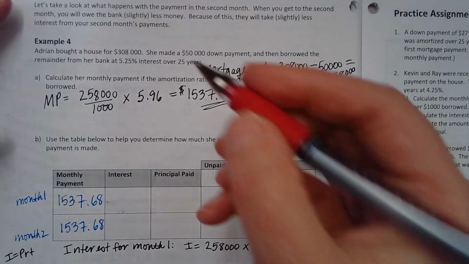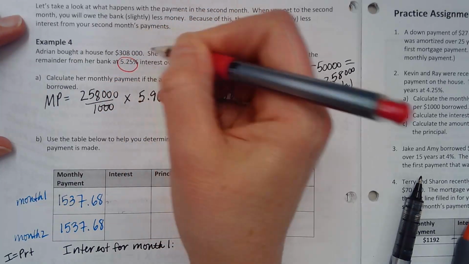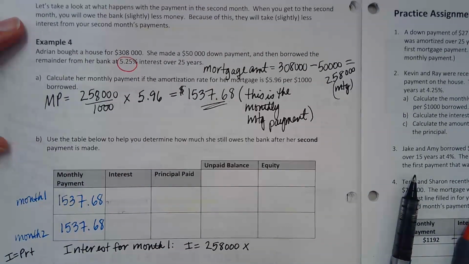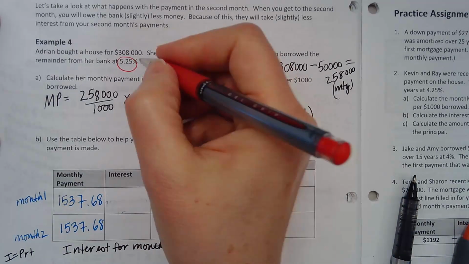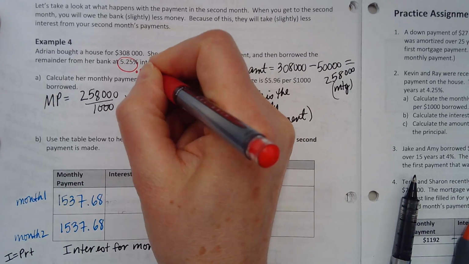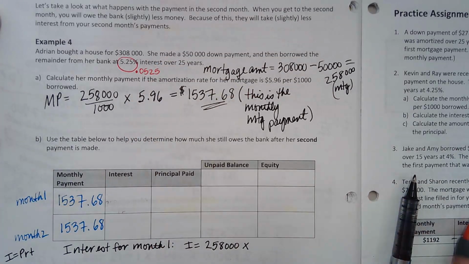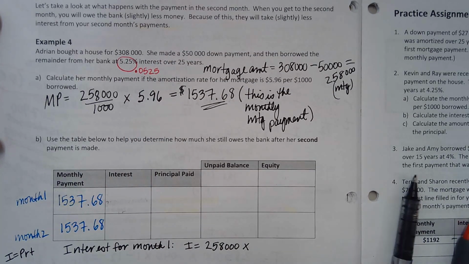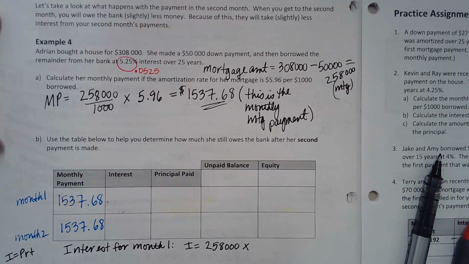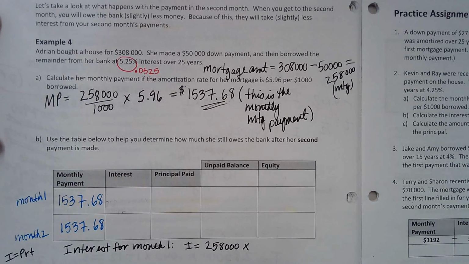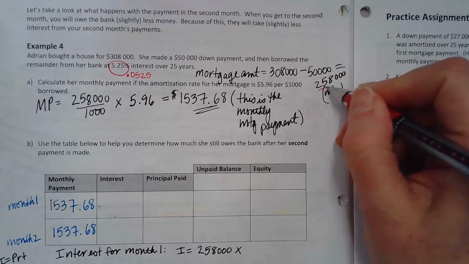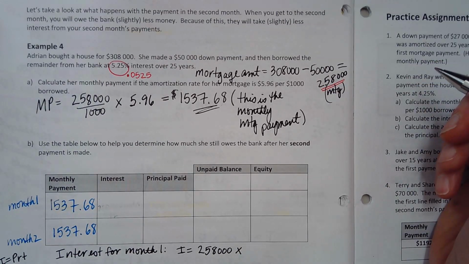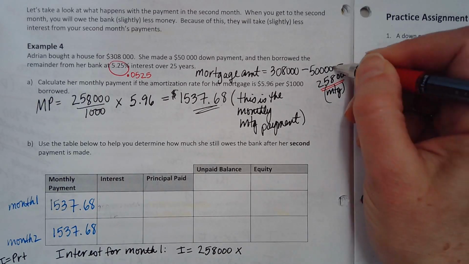This is why I'm trying to streamline our calculations as much as possible. In the question, I would change my 5.25% to a decimal right away, dividing by 100. Why don't we use the principal, the amount she borrowed, 308,000? No, she only borrowed 258. That's the down payment, when you subtract it. Yep, it was that one. This is the down payment, right?